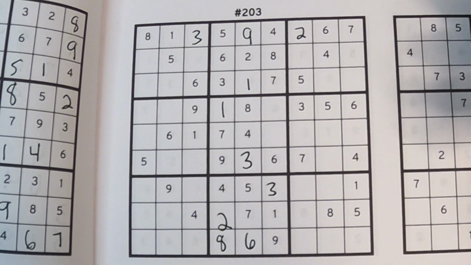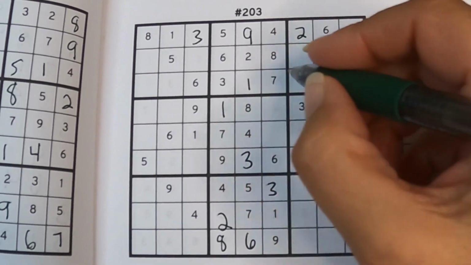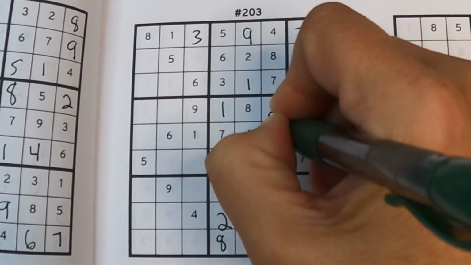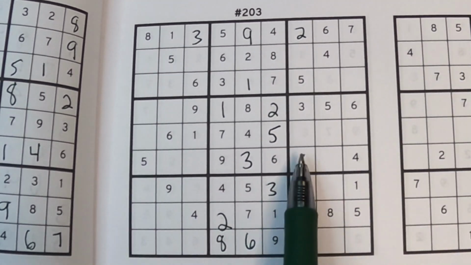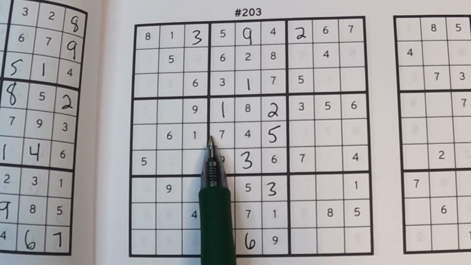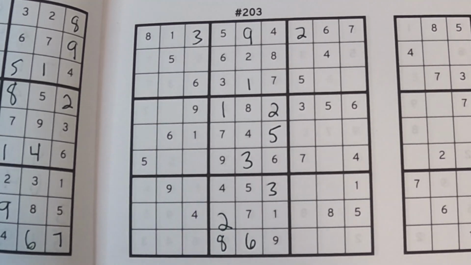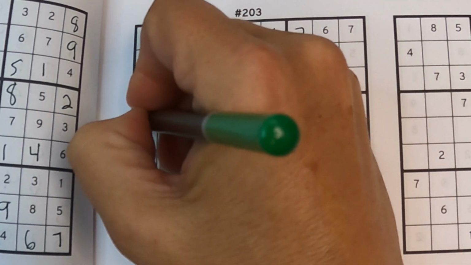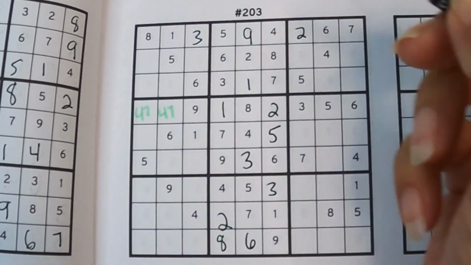For this box, we're missing 2 and 5. We've got a 5 here, so 2, 5. For this row now, we're missing 4 and 7, and I don't see any help. So 4, 7, 4, 7.